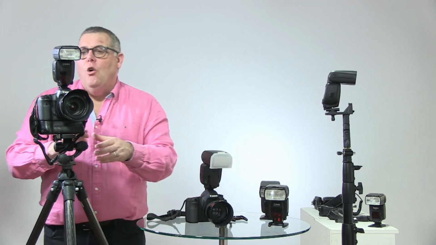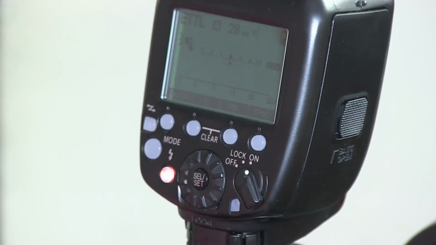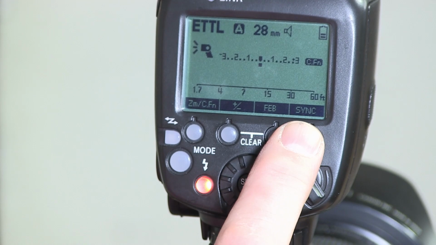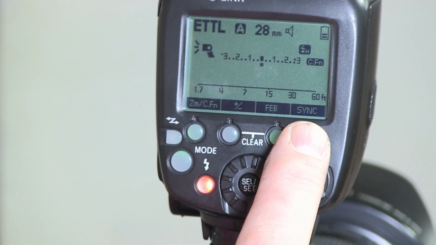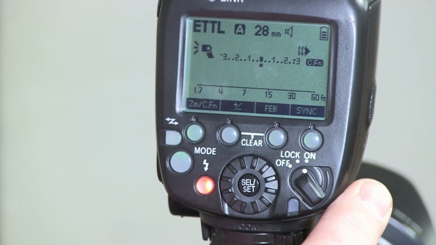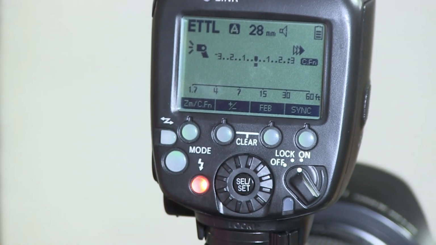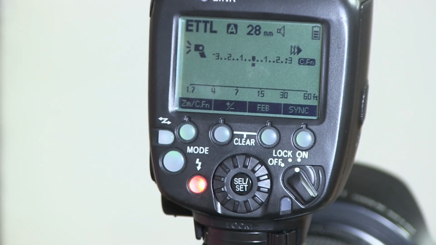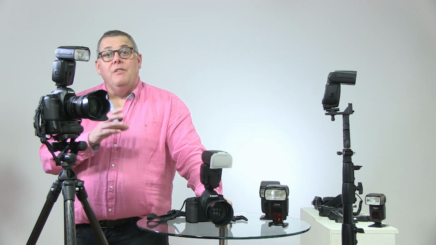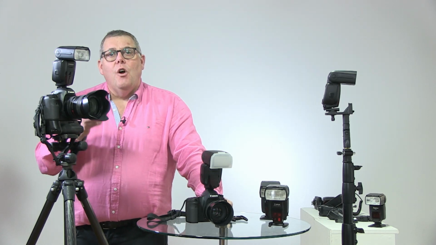To do that, all we've got to do is use the other option on the flash setup in the sync mode, not high speed sync, but second curtain sync. That does exactly what we're on about now. It fires the flash at the end of the exposure, so it gives us the light trail behind them instead of in front of them. And so, does shutter speed affect using flash? Yes, it does.